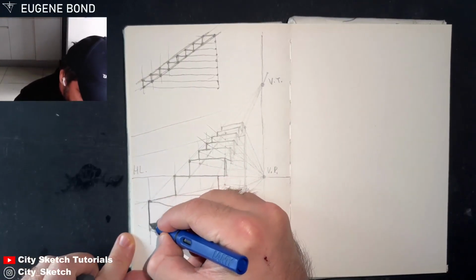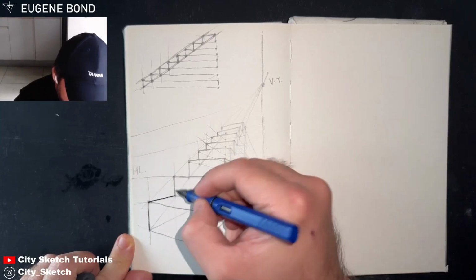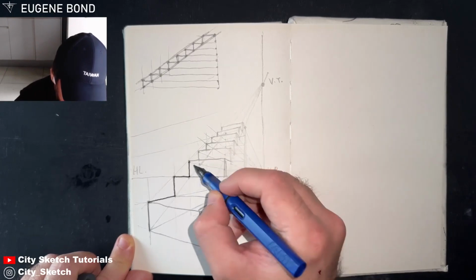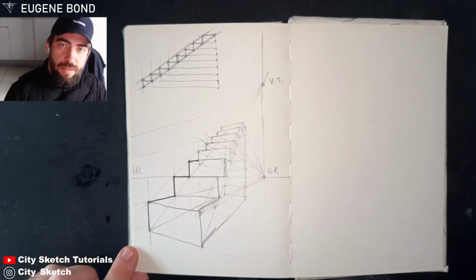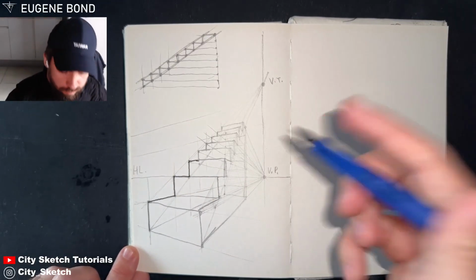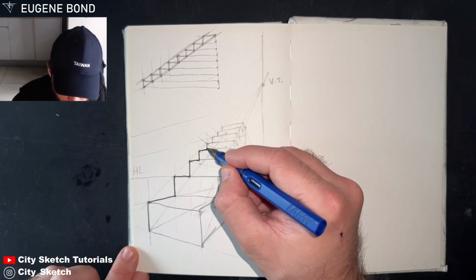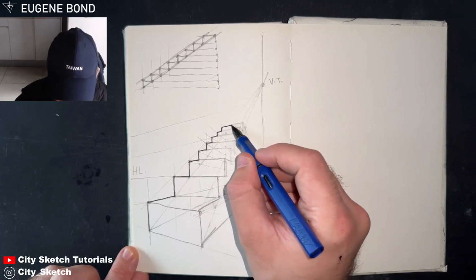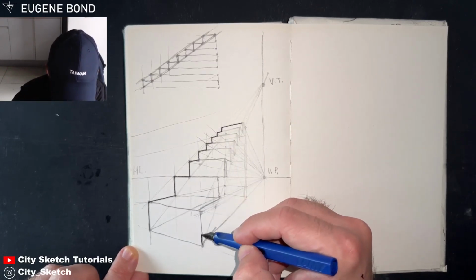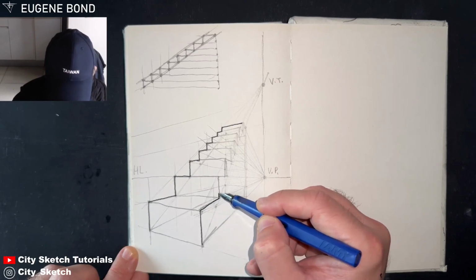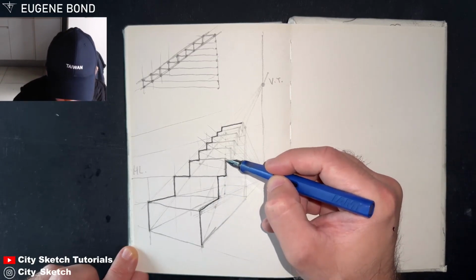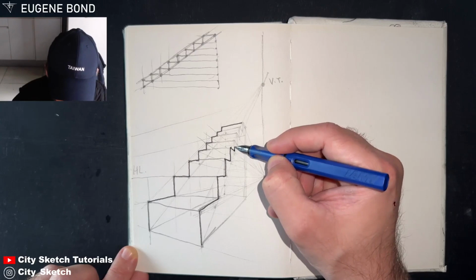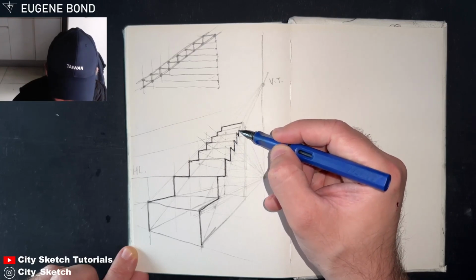So what I want to show again with these little fancy stairs are all the main elements of drawing stairs, and the typical process of how we draw them in perspective.